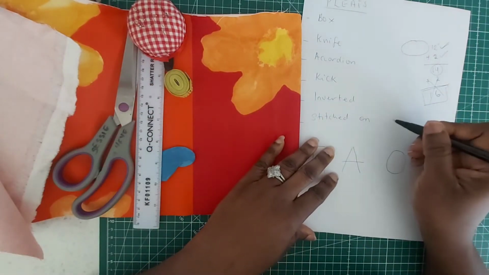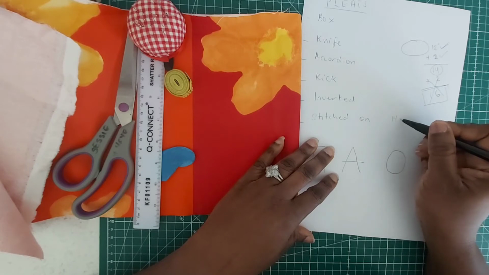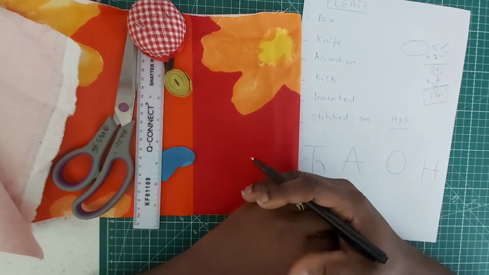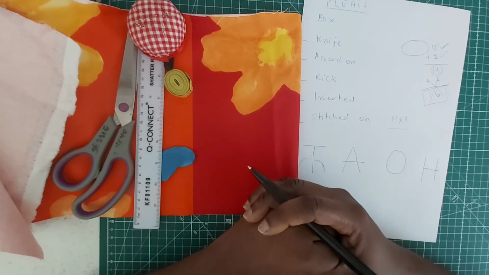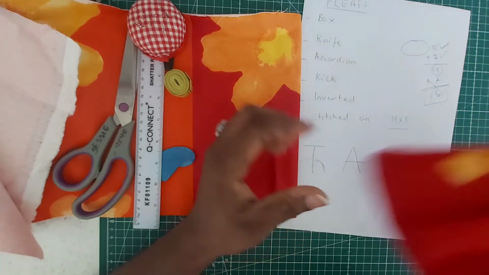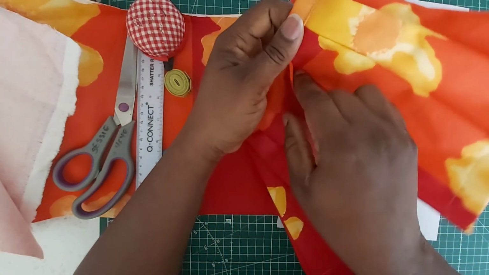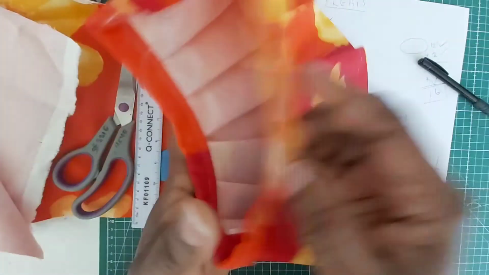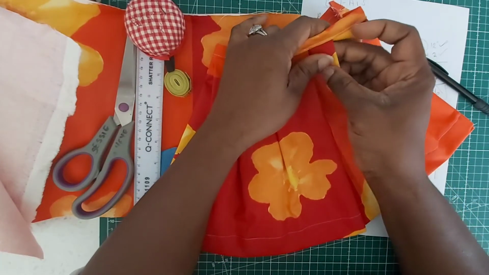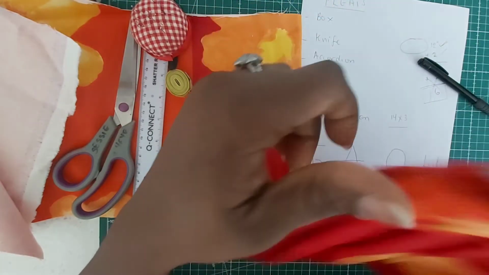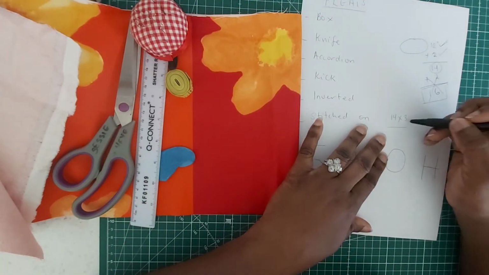So 14 inches times 3 if you want a full pleat. When I talk about a full pleat, what I mean is that the pleat is going to be full. So this is a full pleat. You can see that the fabric folded in is a lot. A half pleat, you don't measure full, and I'm going to talk about what I mean when I start pleating up. So I'll be going for a full pleat.